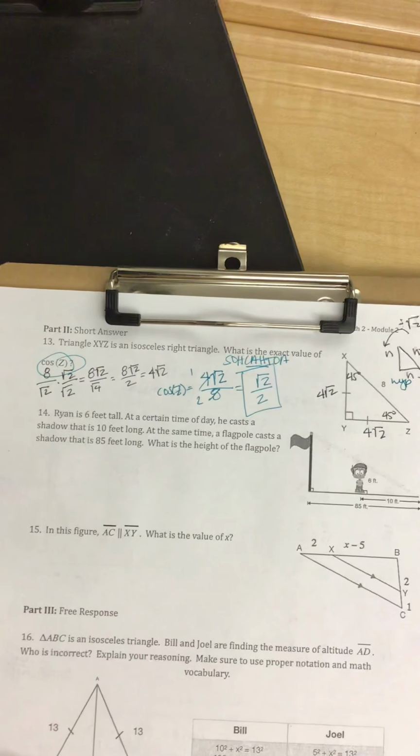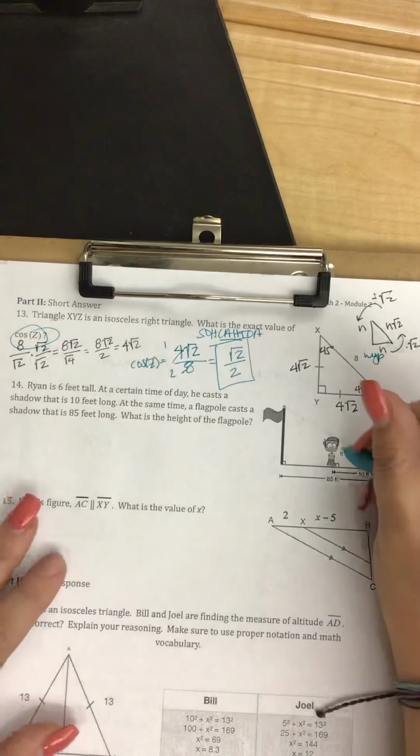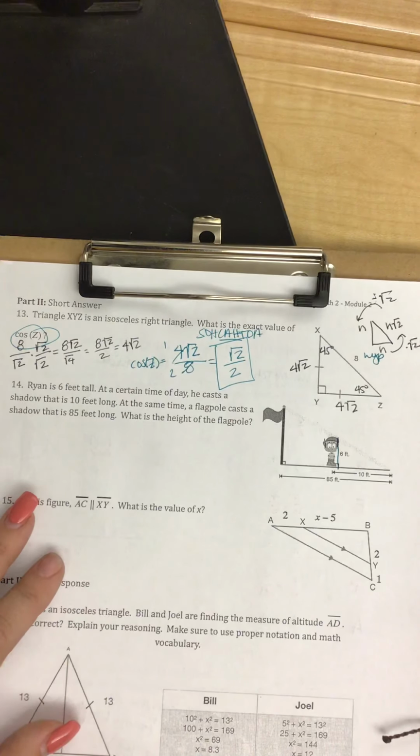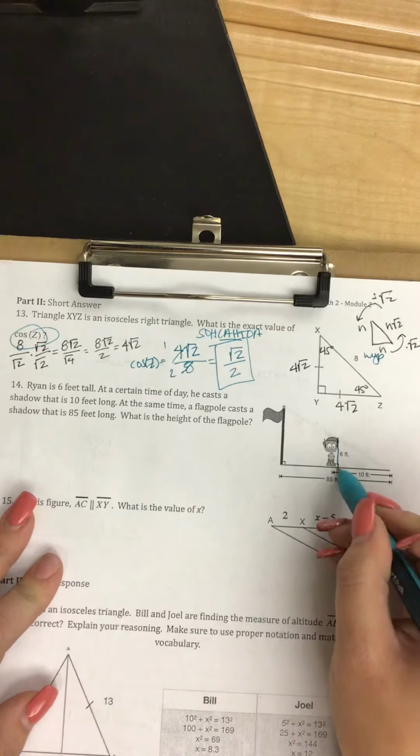All right. Number 14, Ryan is 6 feet tall. So this is Ryan right here. He's 6 feet tall. At a certain time of day, he casts this 10-foot long shadow right here.